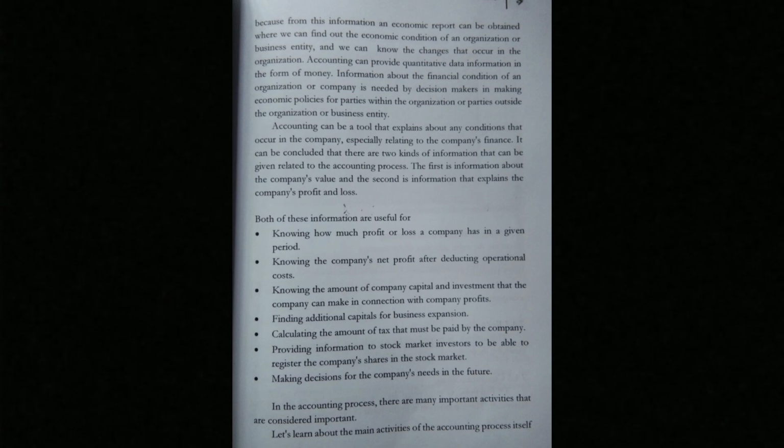finding additional capital for business expansion, calculating the amount of tax that must be paid by the company, providing information to stock market investors to be able to register the company's shares in the stock market, making decisions for the company's needs in the future.